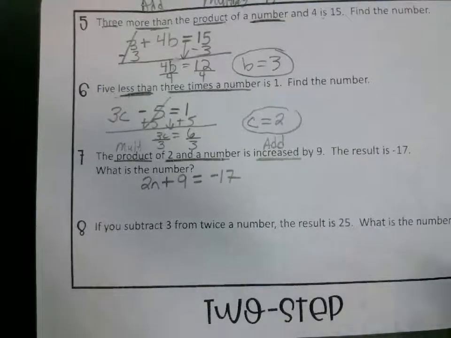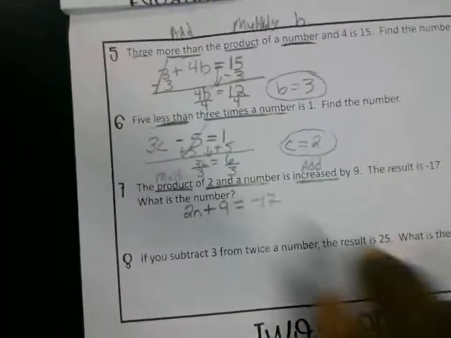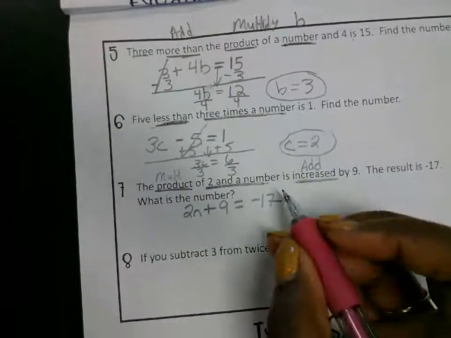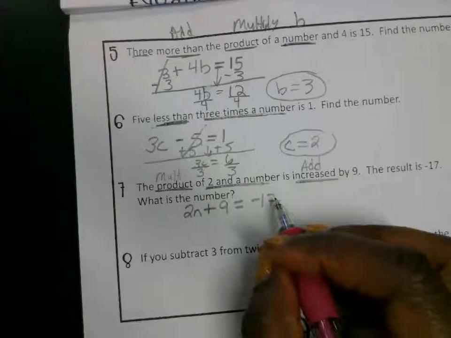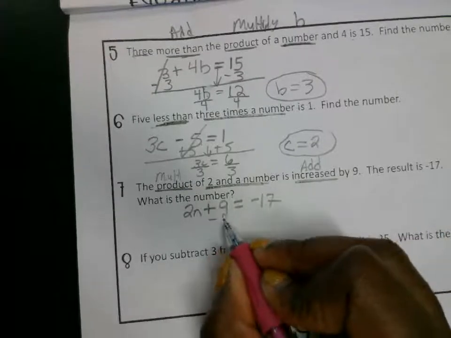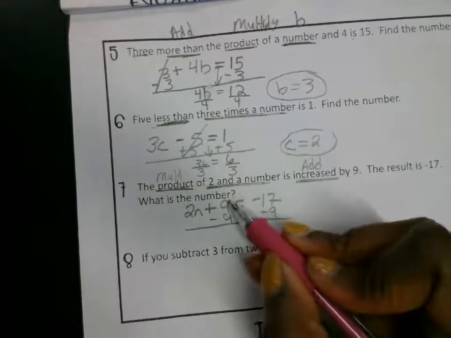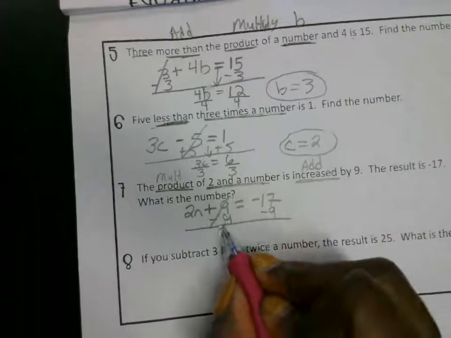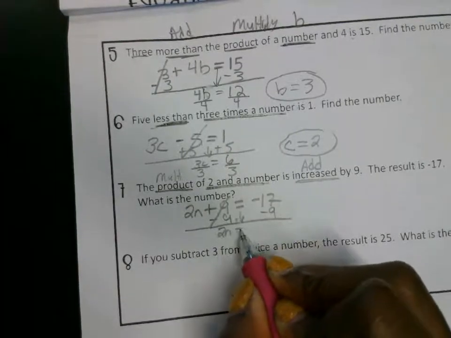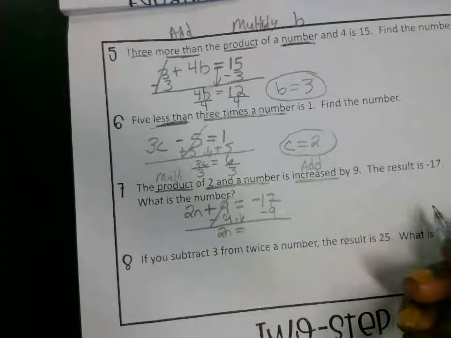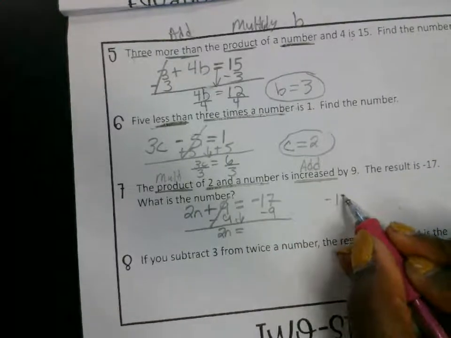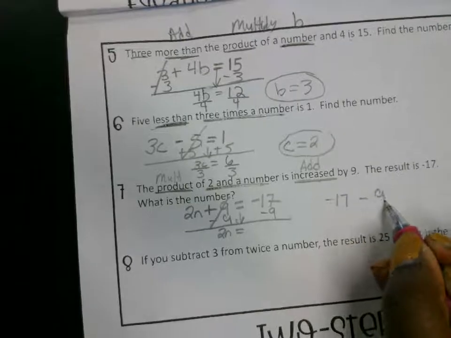Okay, so let's look. What are we going to do to solve for n here? Minus the 9. This is 0. No, that's negative 17 minus 9.